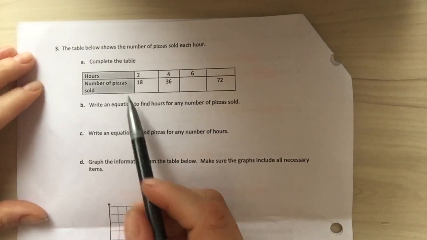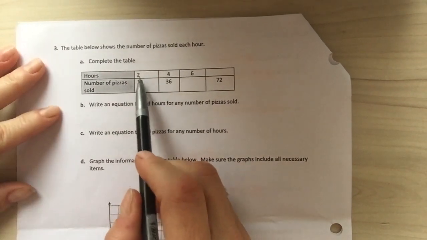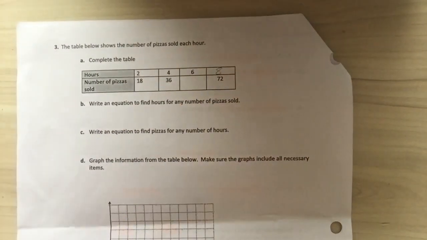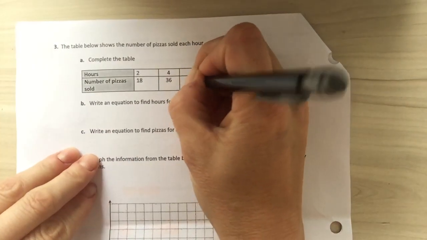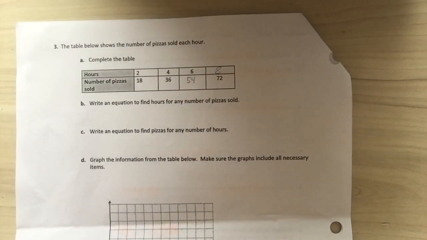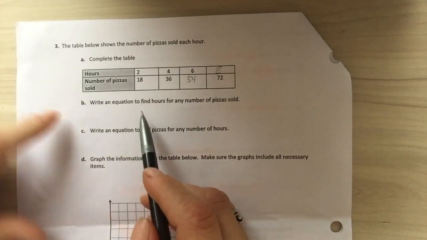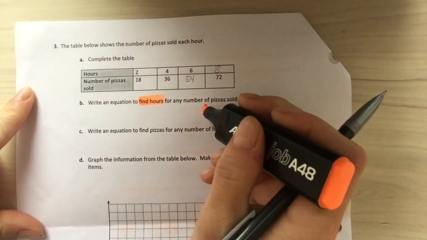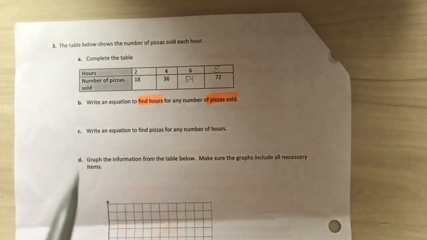Okay, complete the table. I see a pattern of 2, 4, 6, 8. This looks like it's increasing by 18 each time. 36 plus 18 is 54. Okay, now we need to write an equation to find hours for any number of pizzas sold.